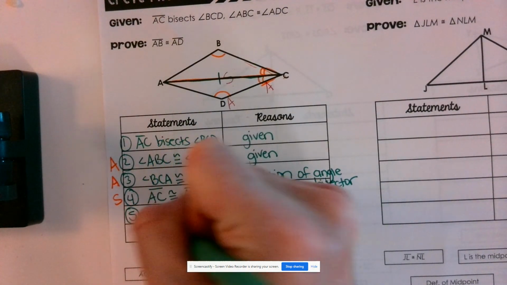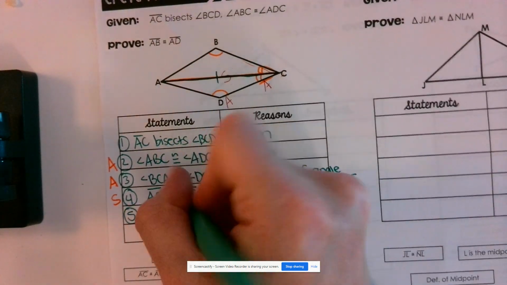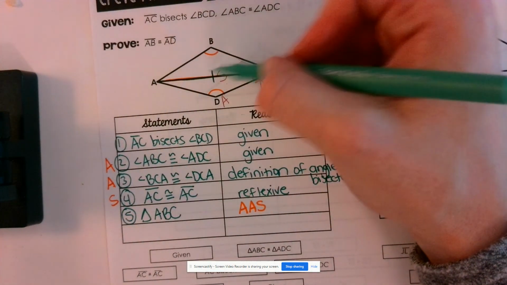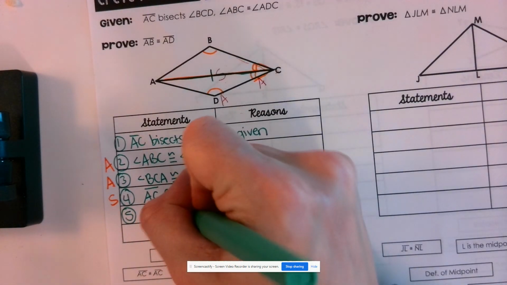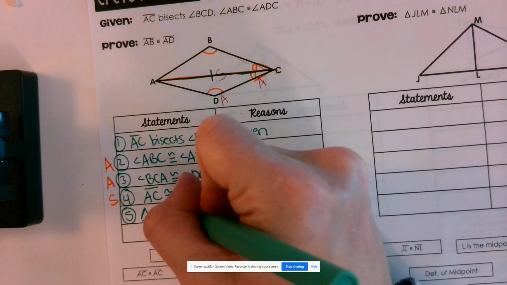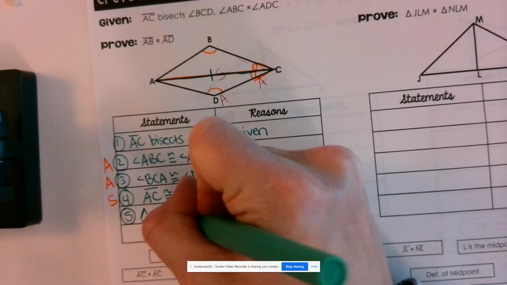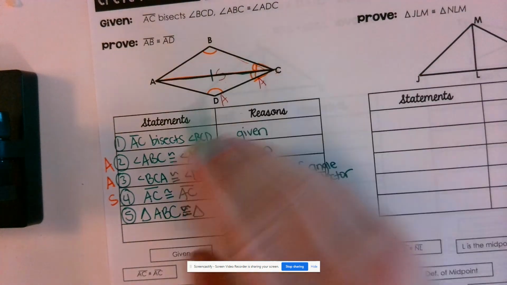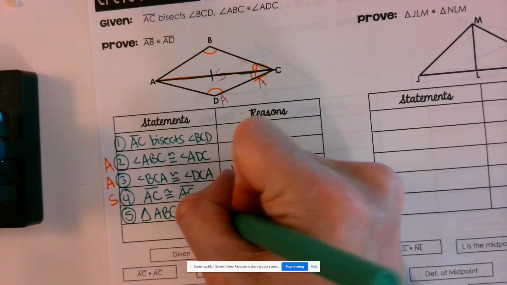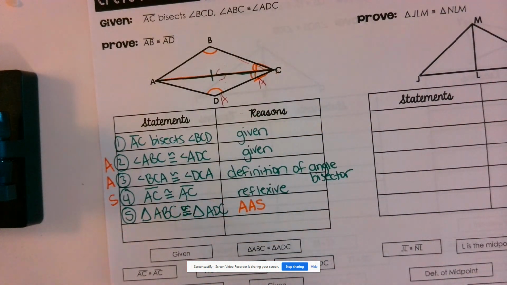Triangle ABC, my top triangle, must be congruent to triangle ADC by the angle, side theorem.